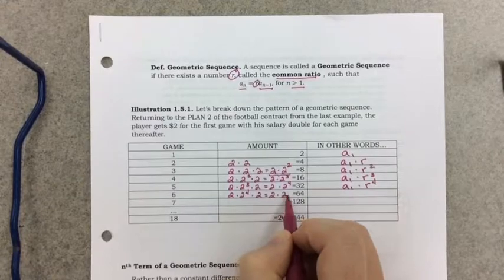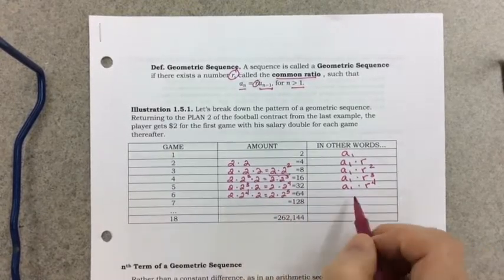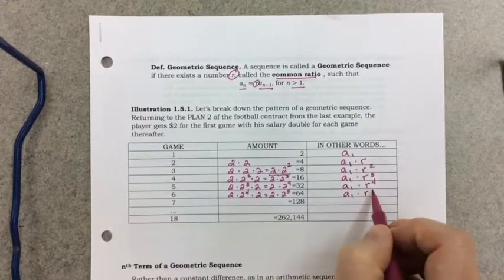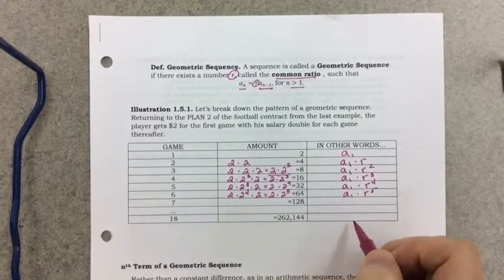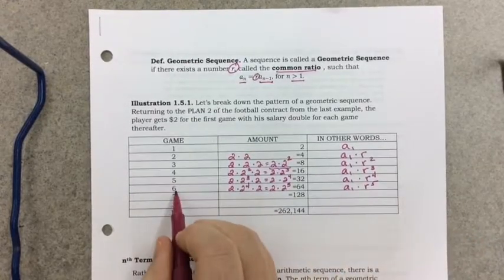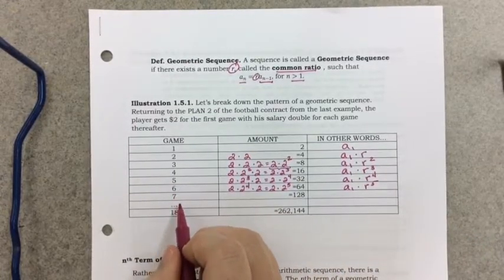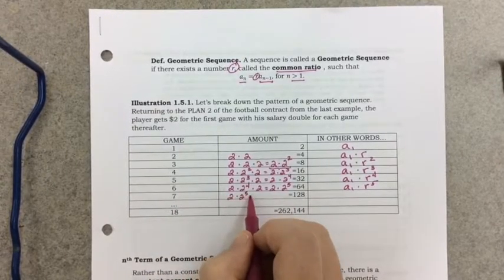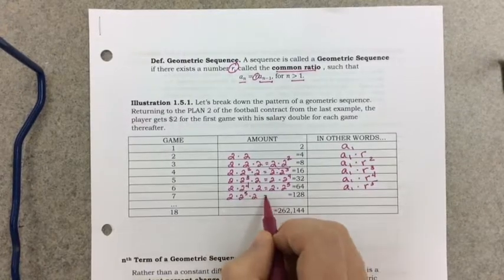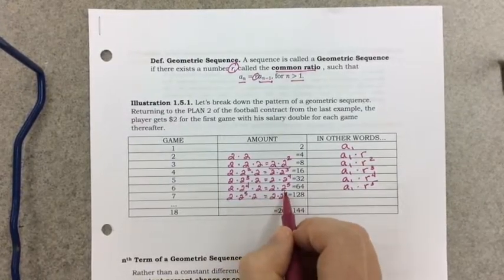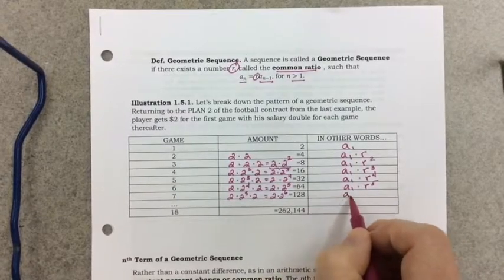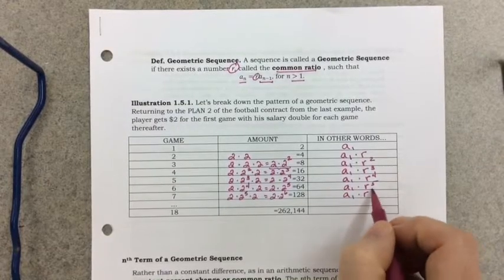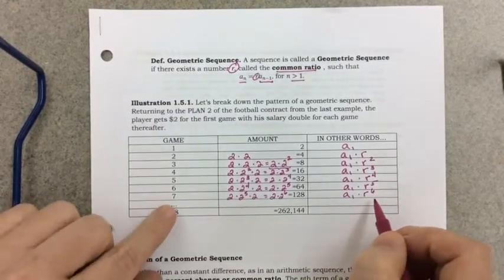So this is 2 times 2 to the 5th power, 64. So I'm taking my initial term, multiplying it by the ratio to the 5th power to get my 6th term. To get my 7th term, I take 2 times 2 to the 5th power and I double it. In other words, this is 2 times 2 to the 6th power, 128. So I take my initial term and I multiply it by my ratio raised to the 6th power to get my 7th term.